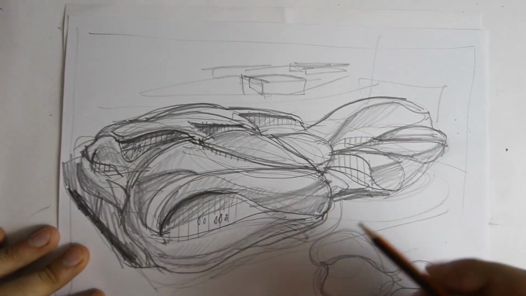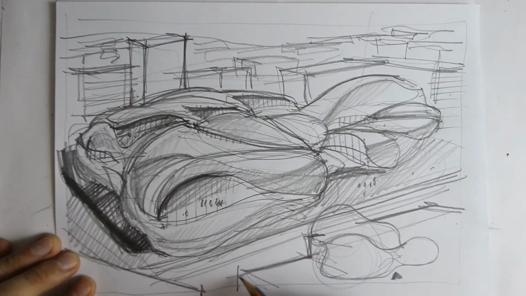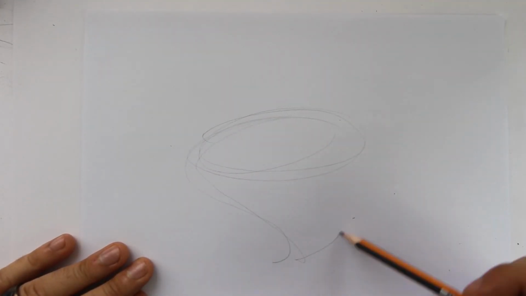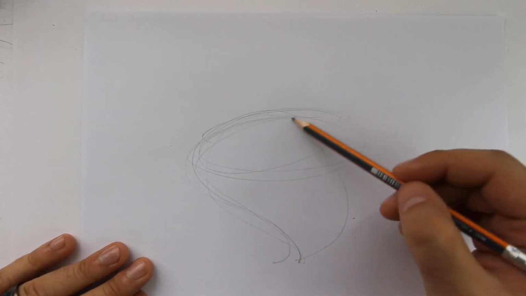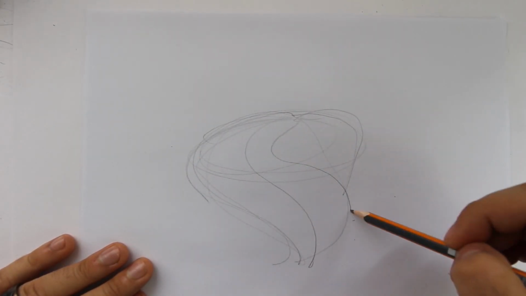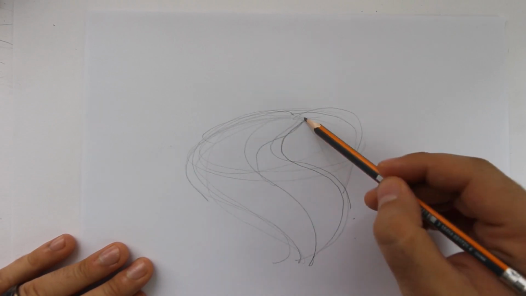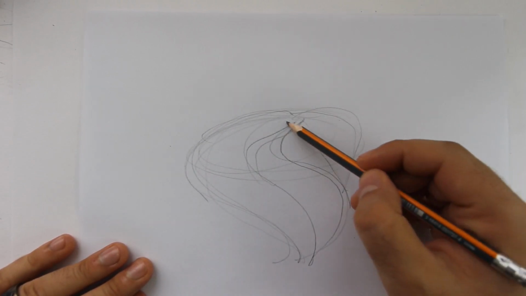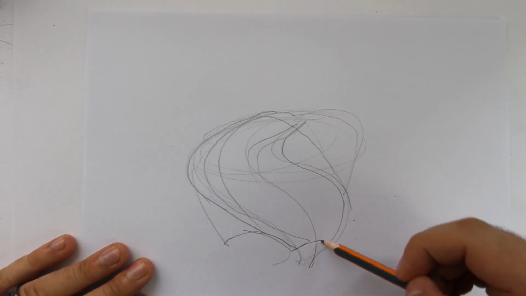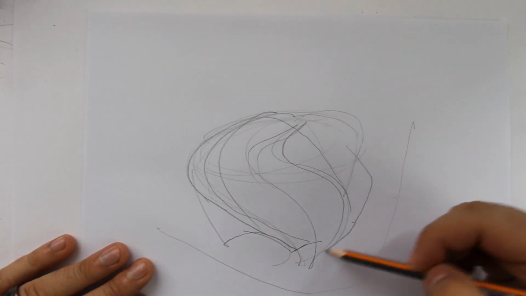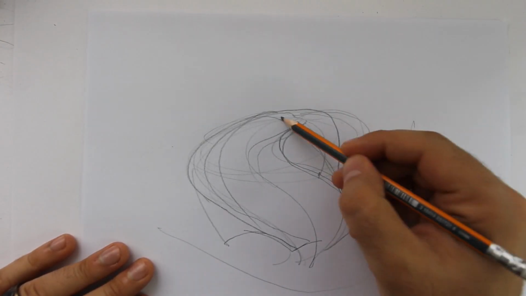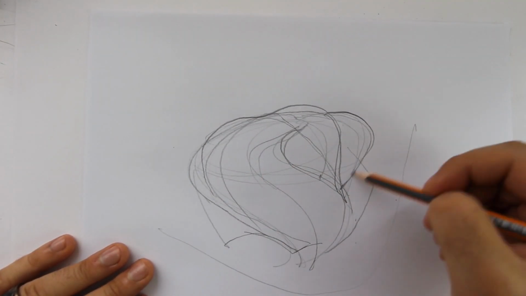We're starting off the first sketch with a couple of organic lines, just to get an organic shape going. But we're starting with the shape and then we're going to make it look like a building. So it basically needs to look like a ribbon that's winding and flowing. This is how our building is going to look like it's made out of a flowing surface.